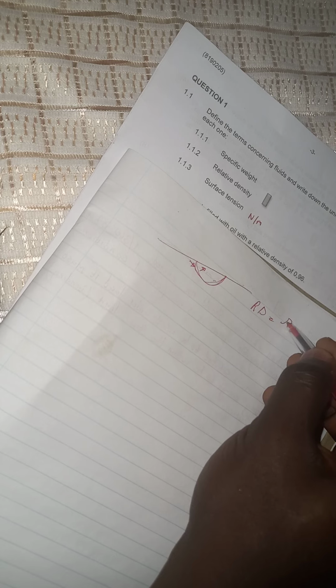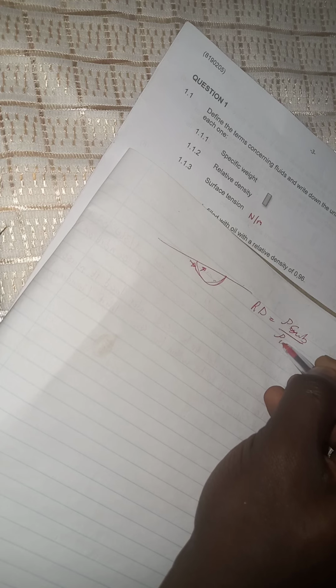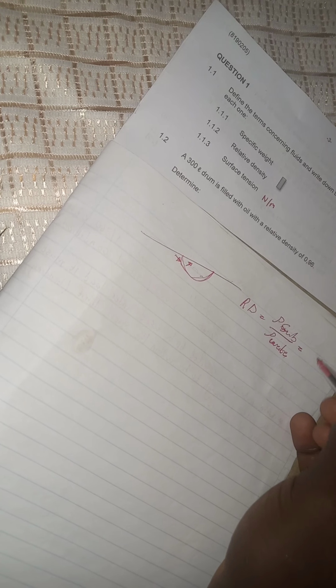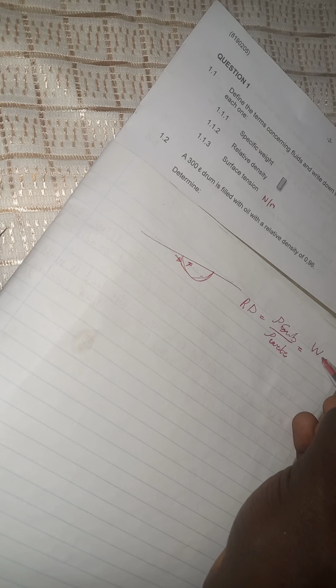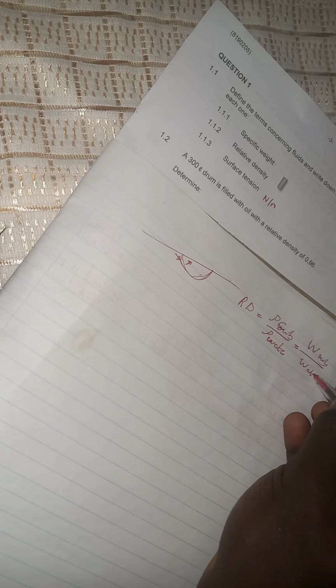It's the ratio between the density of the substance and the density of water, or it can be the weight of the substance over the weight of water.